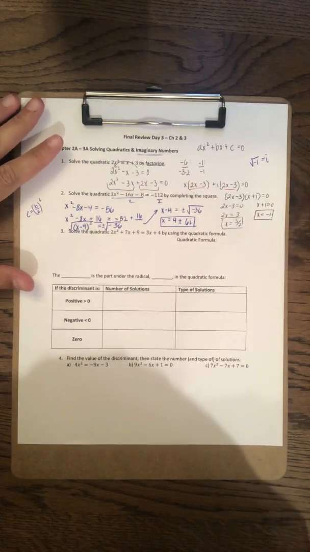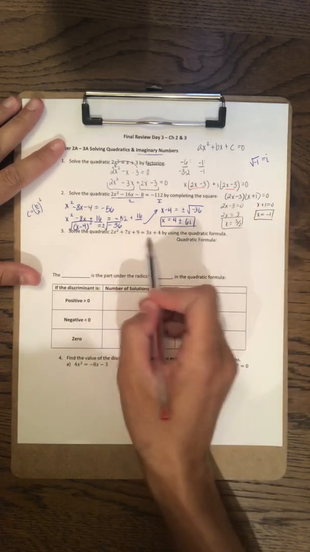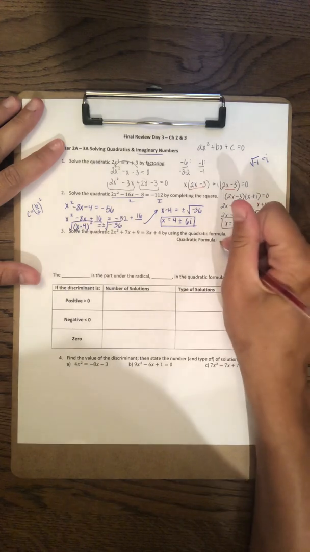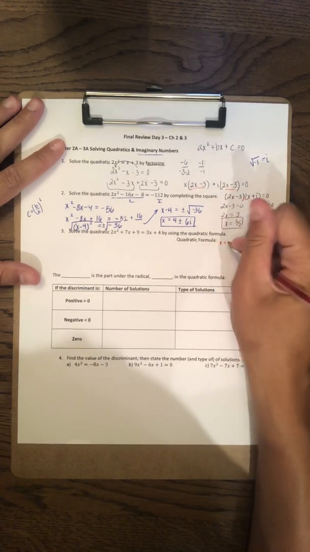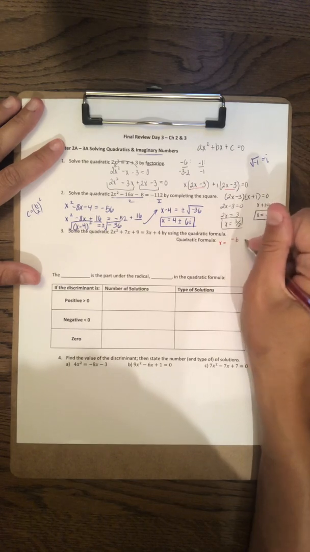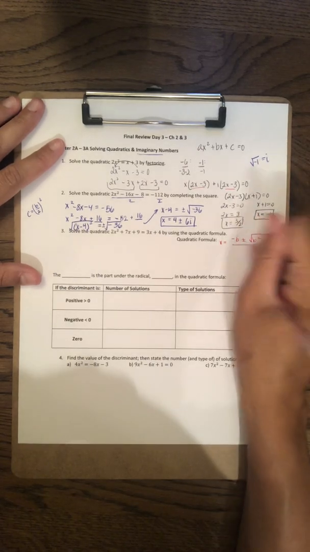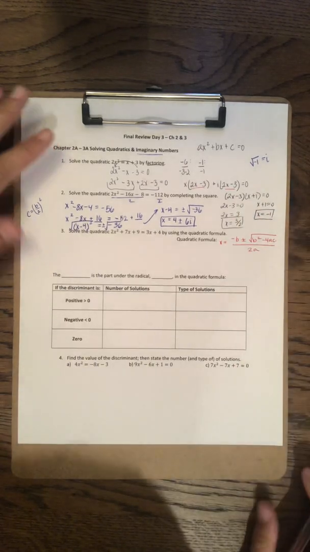For number 3, it says solve the quadratic, and we've got some terms on both sides using the quadratic formula. So quadratic formula, it is open notes on the final, so you can have this out, but you do need to work on memorizing it. Negative b plus or minus the square root of b squared minus 4ac all over 2 times a.